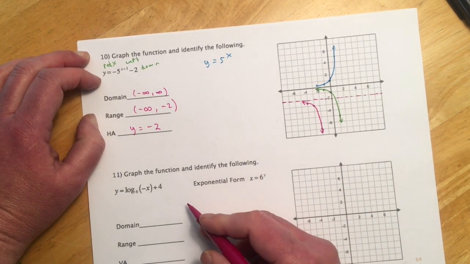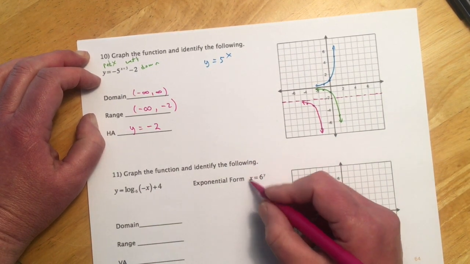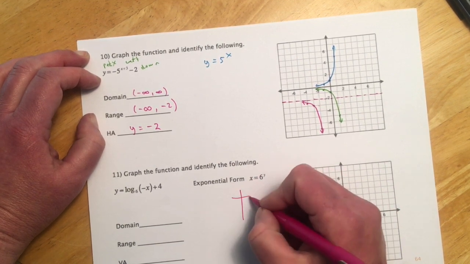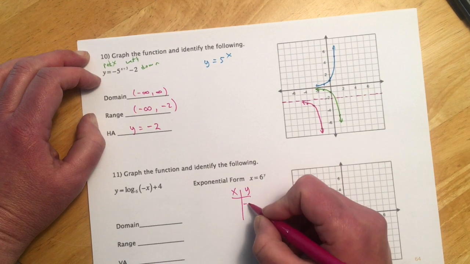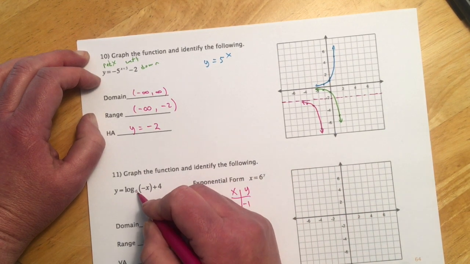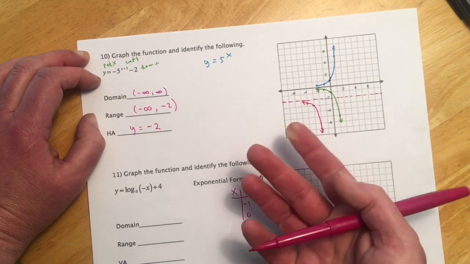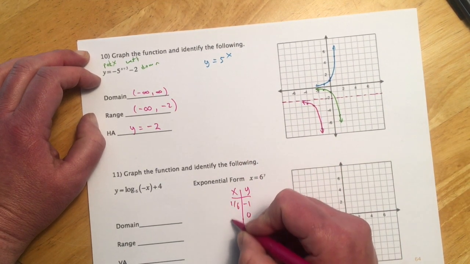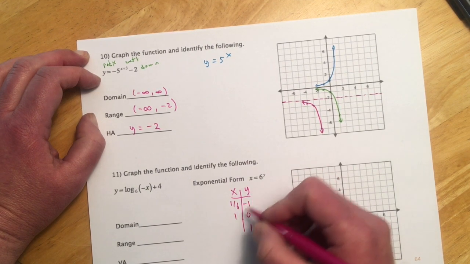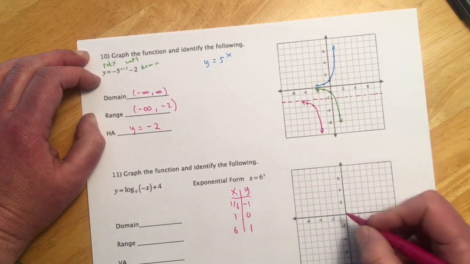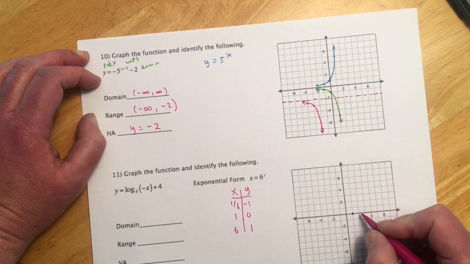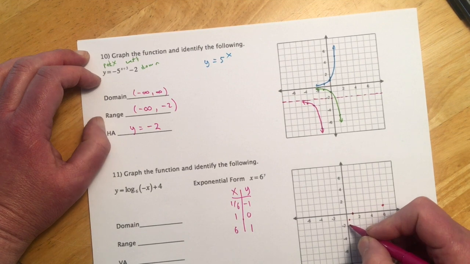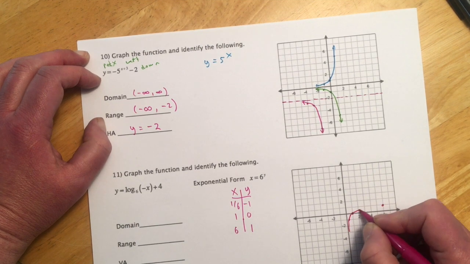Number 11, we shift to logs. And I did the exponential form here just to help people get going. So we're going to plug in for y's. That's base 6 as our base, and our x and y are swapping places, is how I'm getting that. So this would be 1/6, 1, and 6. So I'll stick with magenta, since I started in that. So we'll go 1, and then 6, 1, and about 1/6, negative 1.